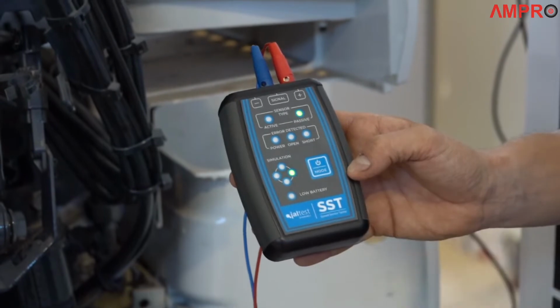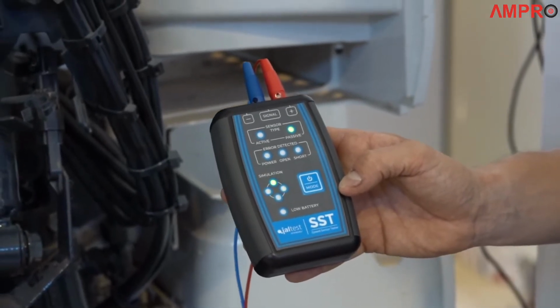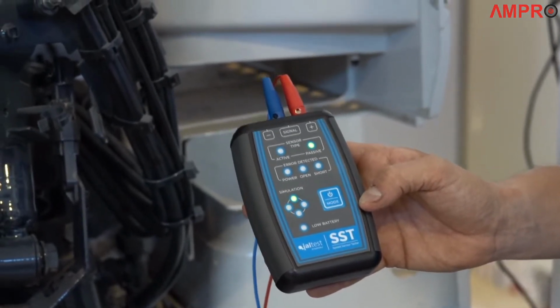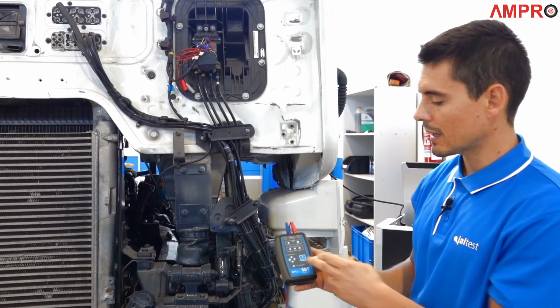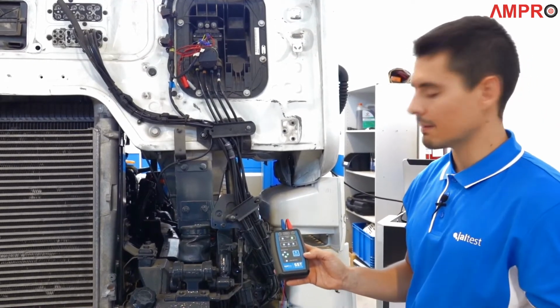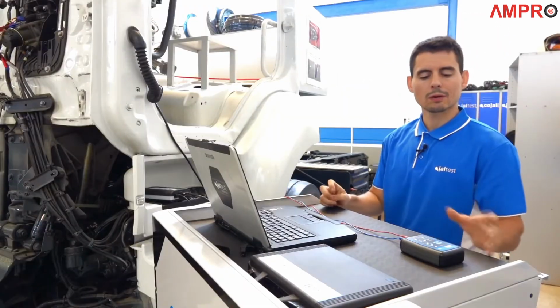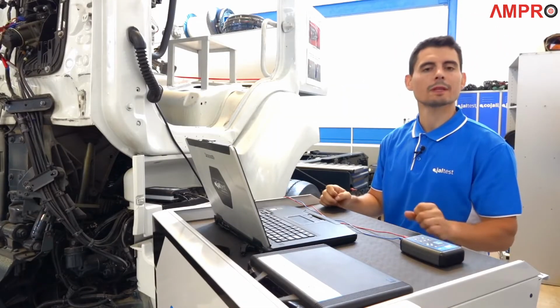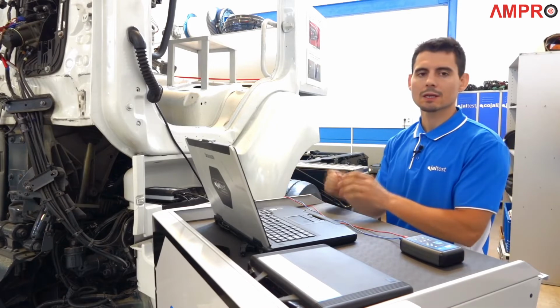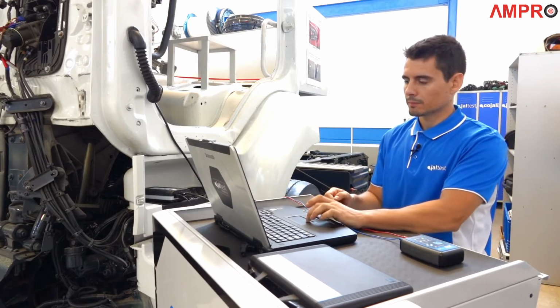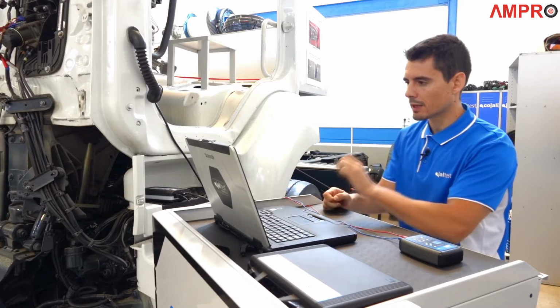So we can see a signal is already being sent to the control unit at a specific frequency, which we can check in the control unit measurements with the diagnostic tool. To check whether the control unit is correctly receiving the signal sent from the SST, we connect to the brake system with the diagnostic tool.